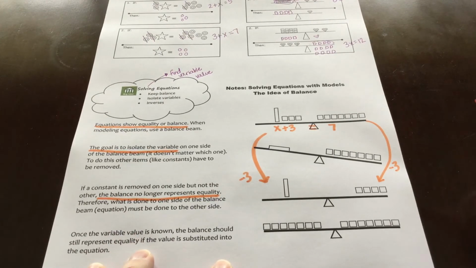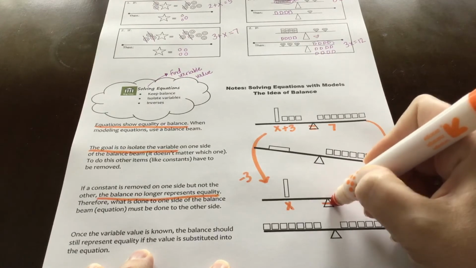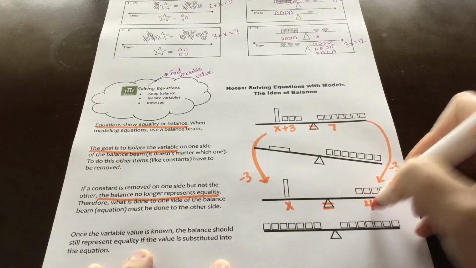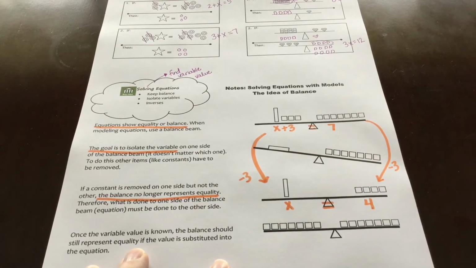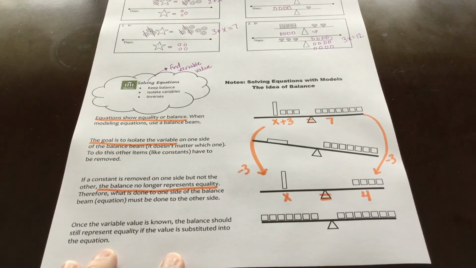Now I can see that the variable x is balanced with or equal to 4, and we already knew that using mental math. Once the variable value is known, the balance should still represent equality if the value is substituted into the equation.